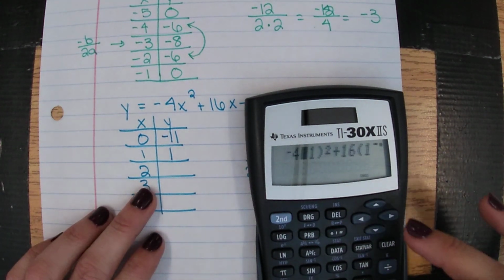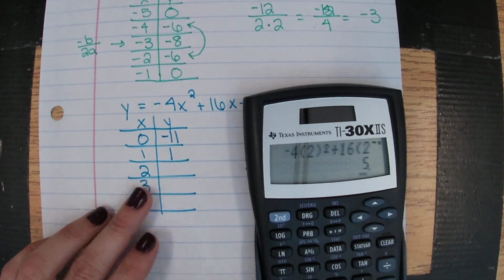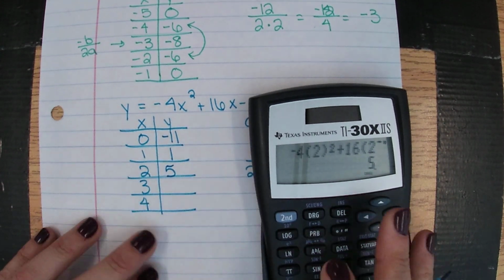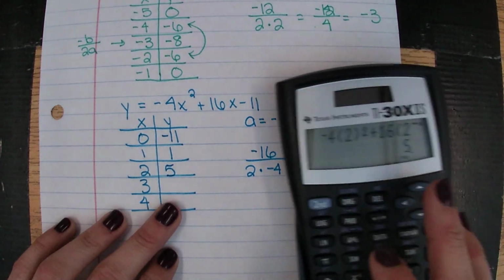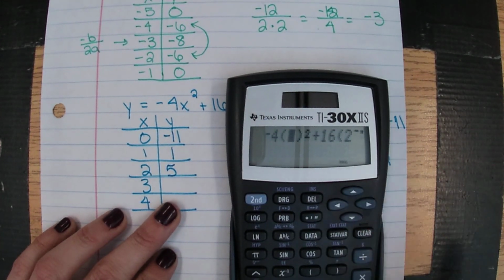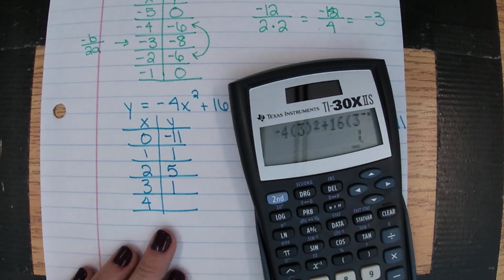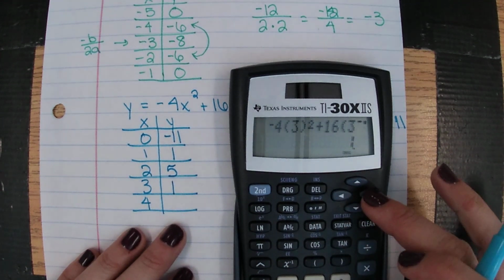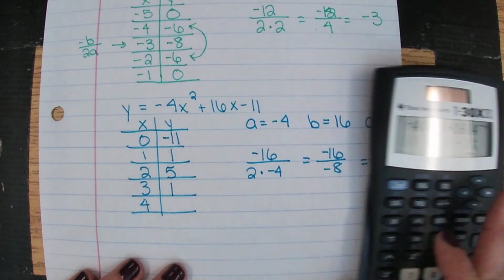When we plug in 2, what do we get out? We should say 5. So what value when we plug in 3 is going to be really important that we get? 1, right? So let's double check and make sure when we plug in 3, we get out 1. And so what value do we need to get out for 4? We need to get out negative 11. So let's just double check ourselves. It's always important. It will help us know if we made a mistake.